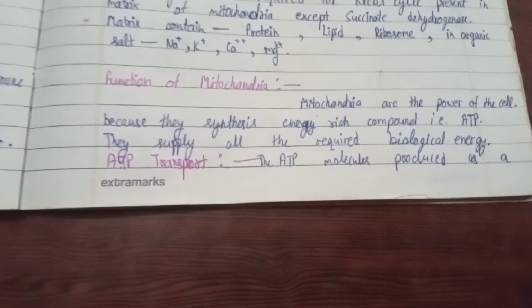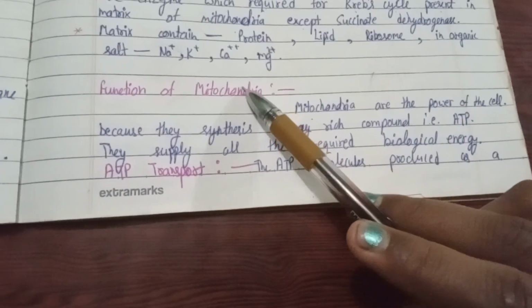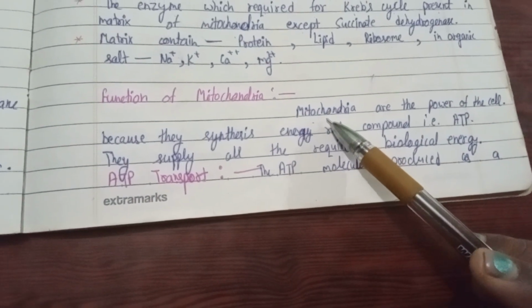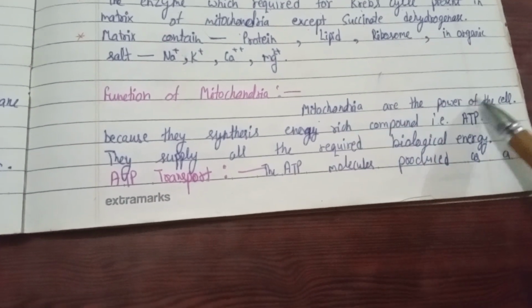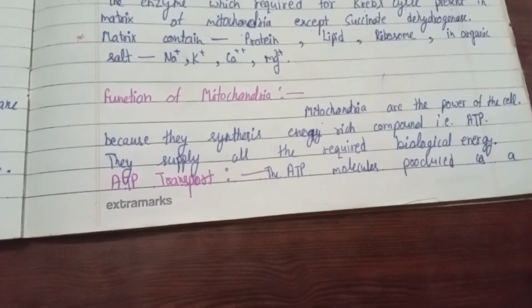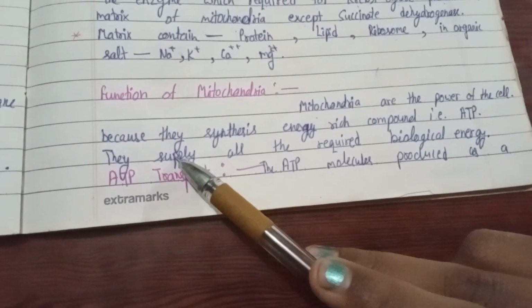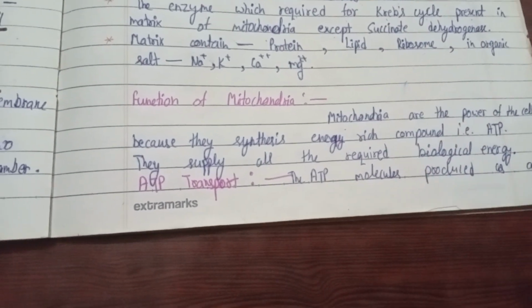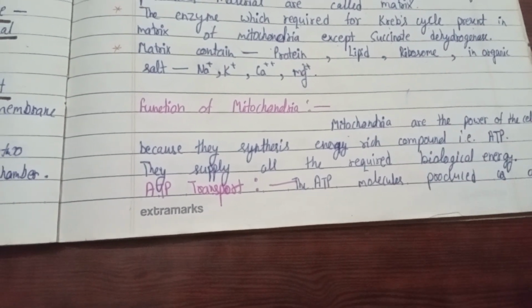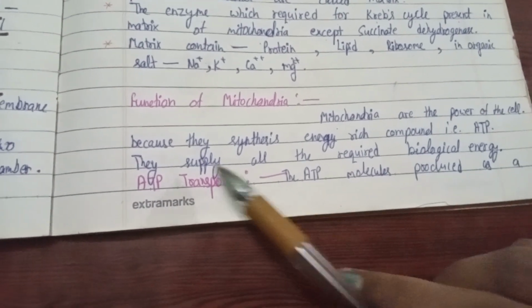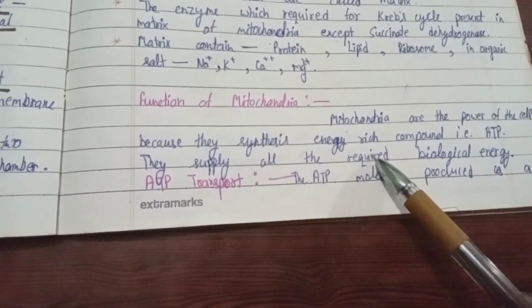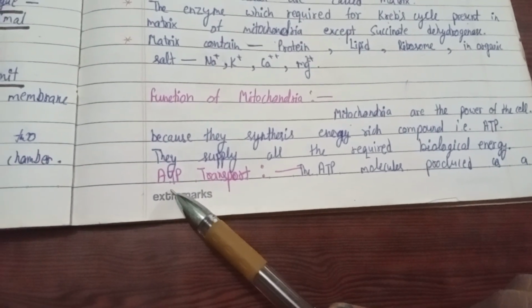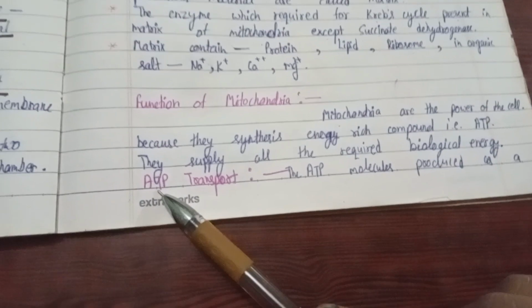Now see the function of mitochondria. We all know the mitochondria are the powerhouse of the cell because they generate ATP as a form of energy. ATP is an energy-rich compound, adenosine triphosphate, and they supply all the required biological energy. The first function is ATP transport.